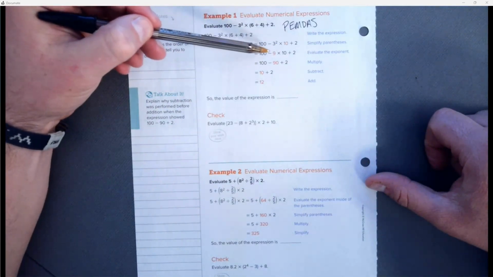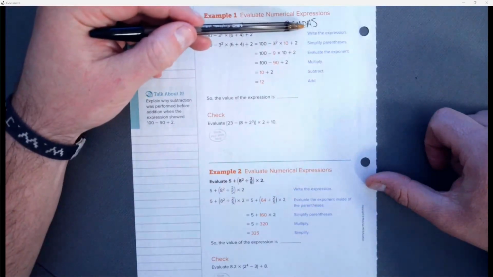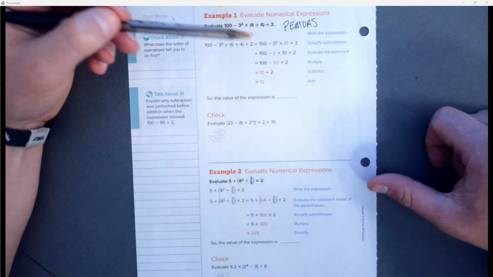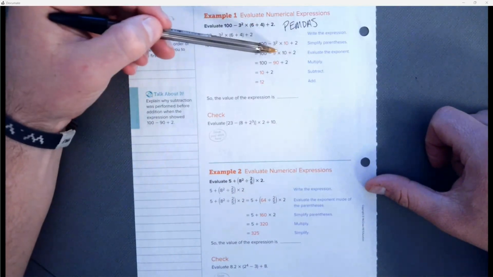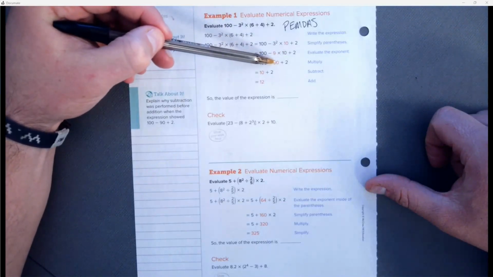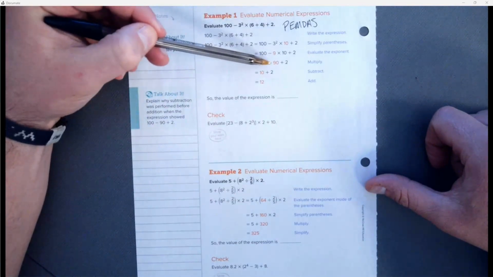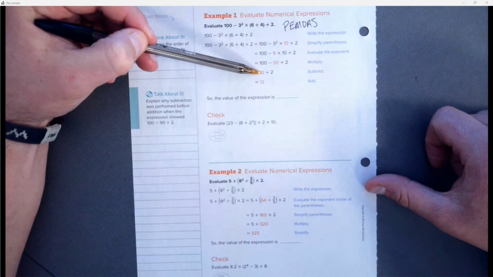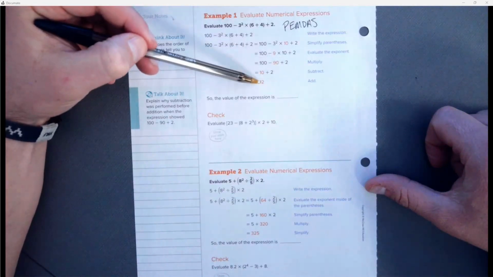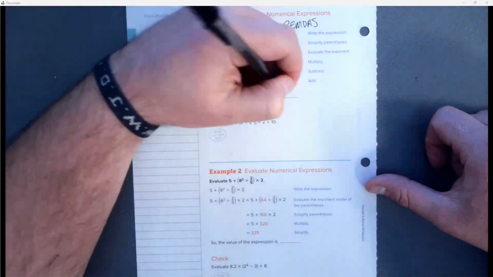So now we have 100 minus 9 times 10 plus 2. Now it's either multiplication or division, whichever one comes first when we read left to right. All we have is multiplication, so 9 times 10 is 90. Now addition and subtraction from left to right, so 100 minus 90, which is 10, plus our 2 is 12. So the value of the expression is 12.